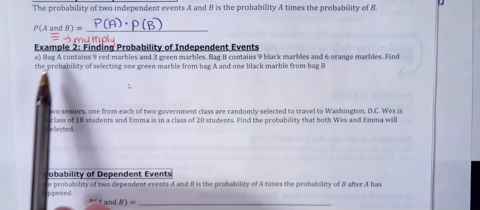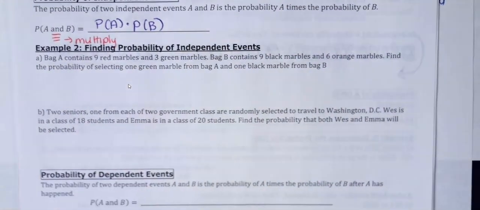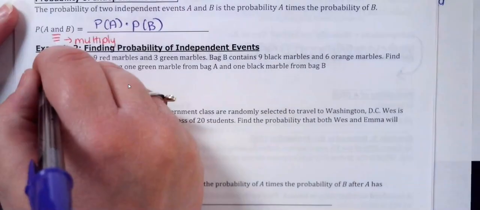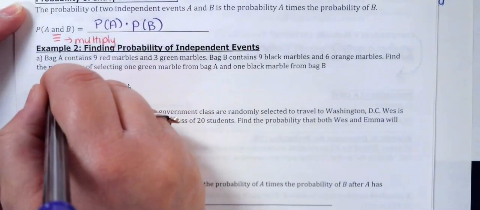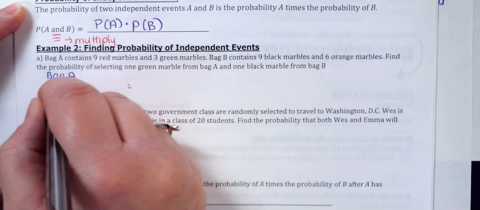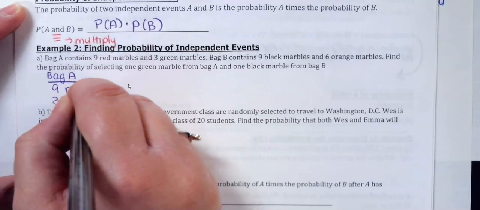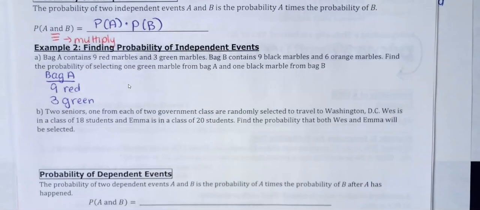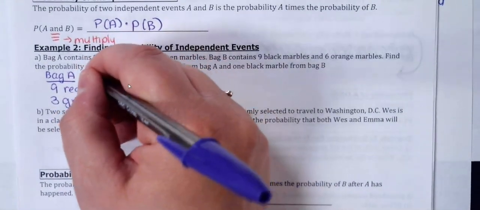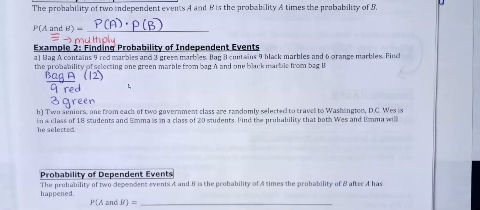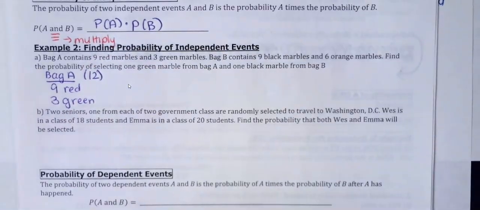Okay, this says I have two separate bags, right? You don't have to rewrite this, it's in the directions. It says bag A has 9 red marbles and 3 green marbles. So I have a bag. This is totally normal for me to just have a bag of marbles, I guess. But together there'd be 12 marbles in the bag, right?